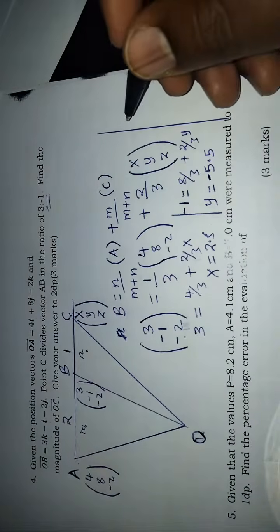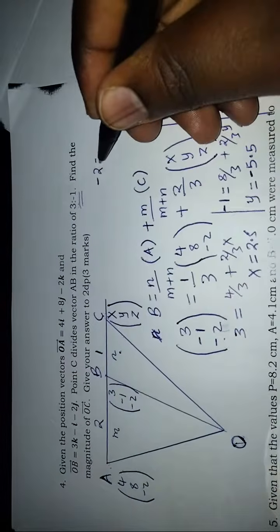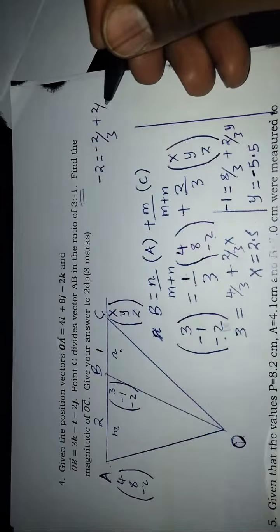So I'll equate -2 with a third times -2, which makes it negative 2 over 3, plus 2/3 of Z. Therefore, to remain with Z, I will need -2, and I add 2 over 3, because when we take it to the other side, it will be added.